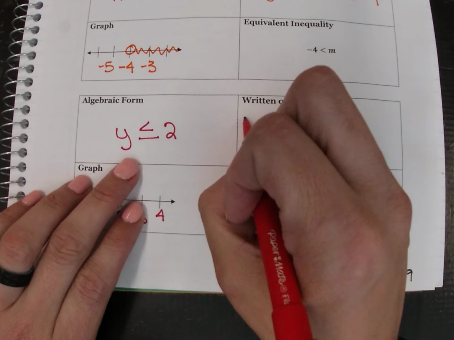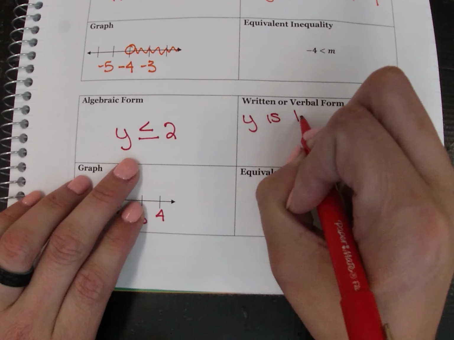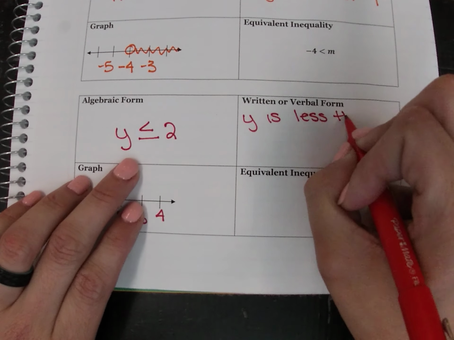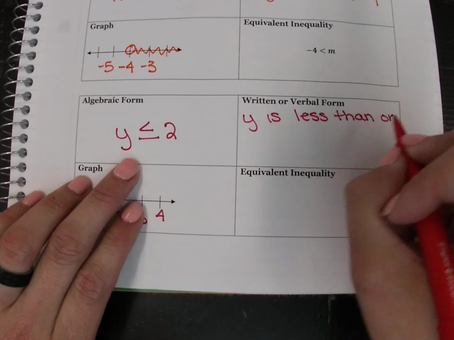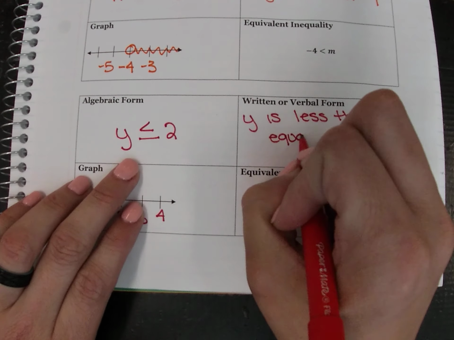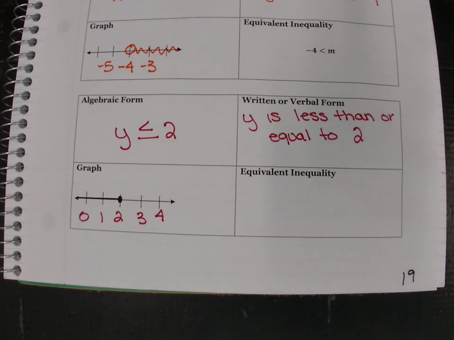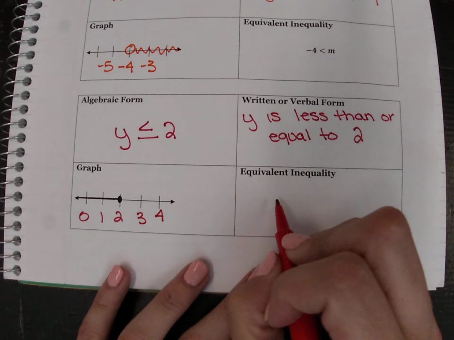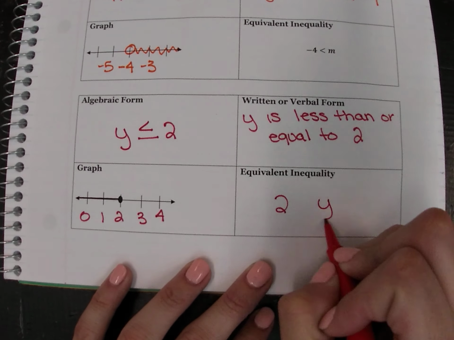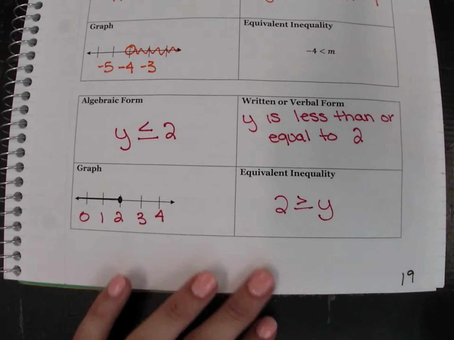Okay, so this would say y is less than or equal to, that's the sign we picked, number 2. And our equivalent form would be to flip-flop these two. And we said when we do that, we flip the sign with it as well.